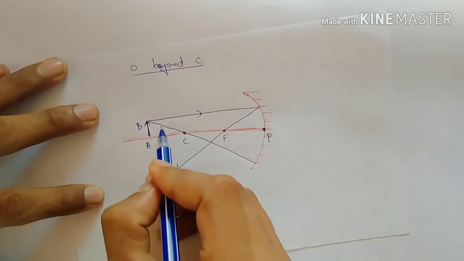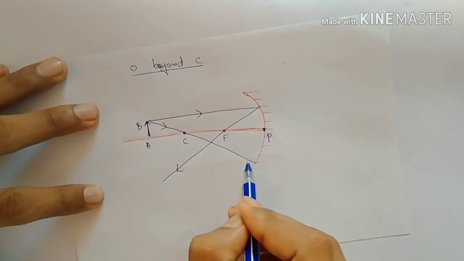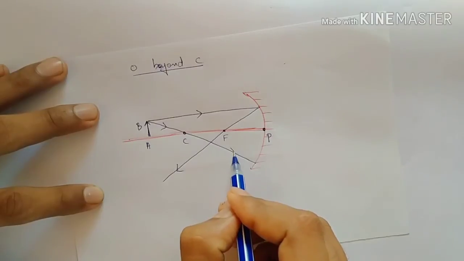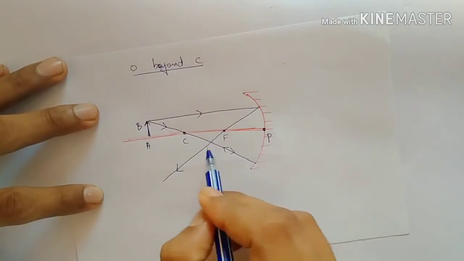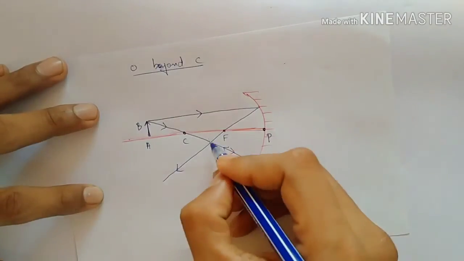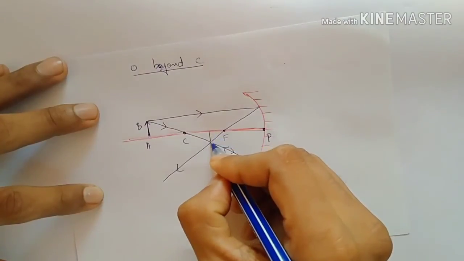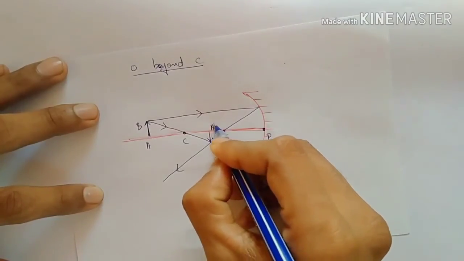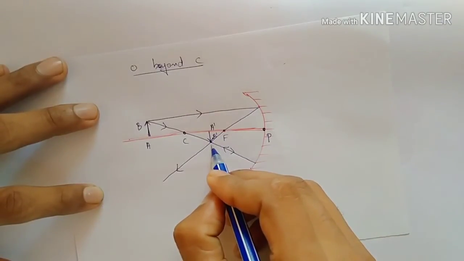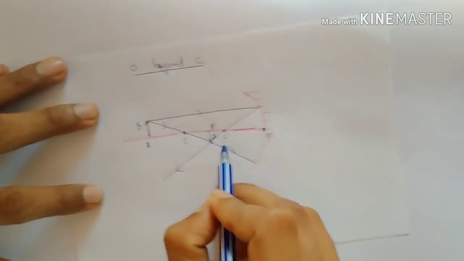This is the light ray which is starting from the head of object and passing through the center of curvature. A light ray which is passing through the center of curvature will bounce back, therefore it will retrace its path. It will bounce back like this, and at the intersecting point over here we will obtain an image. That image is A dash, B dash. The nature of image: real, inverted and diminished. The image is formed between C and F.